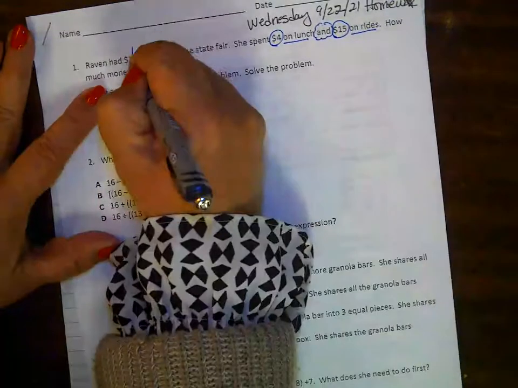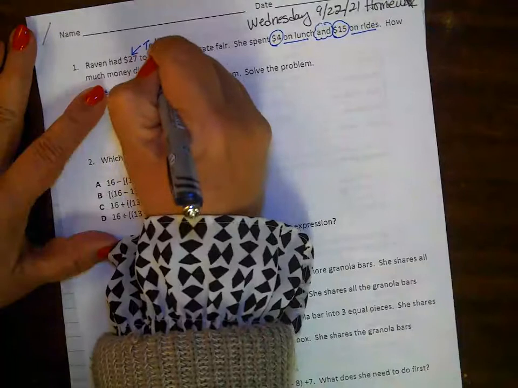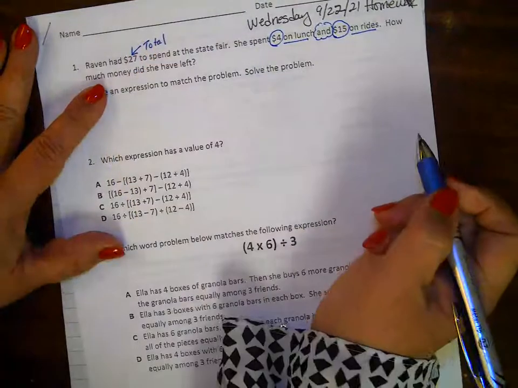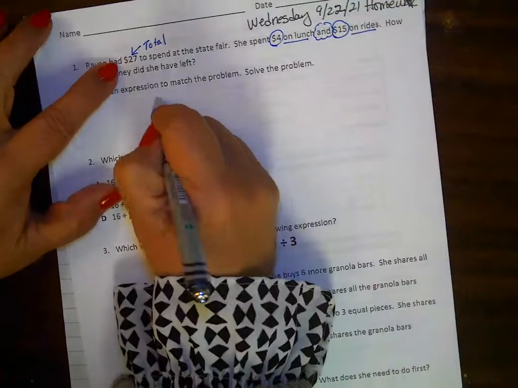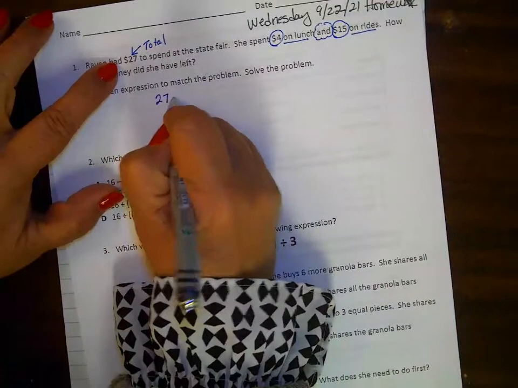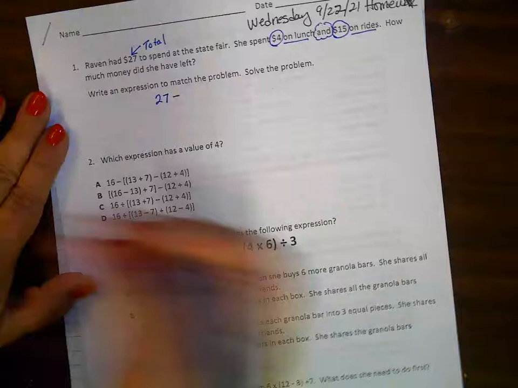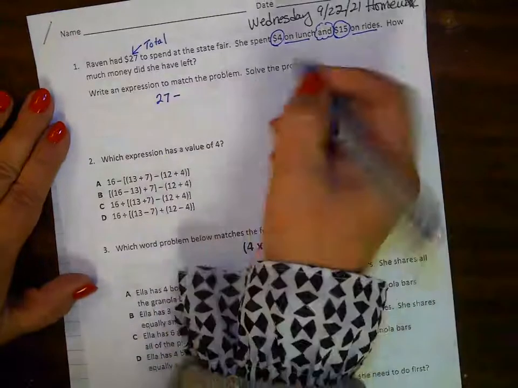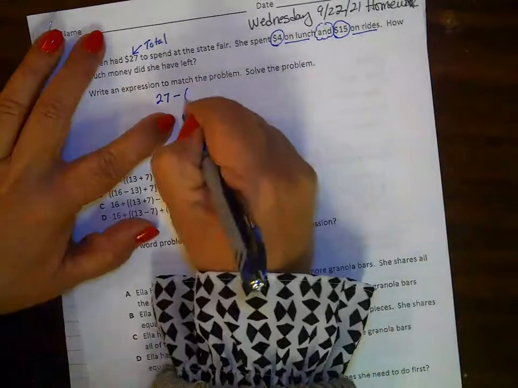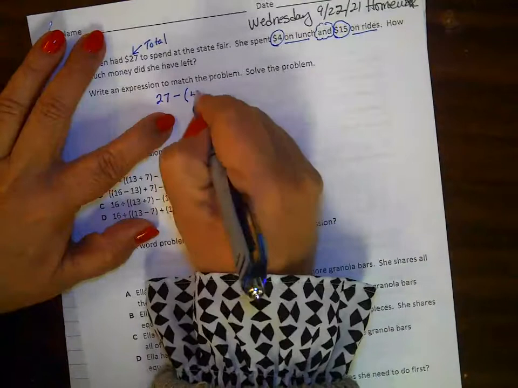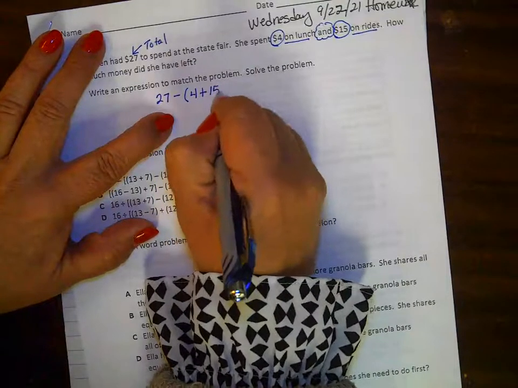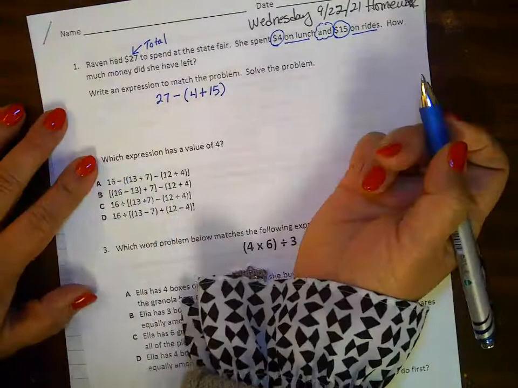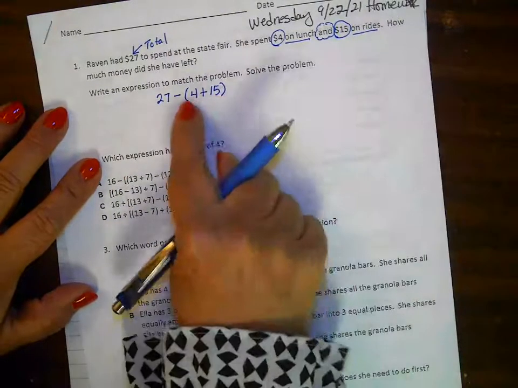Well, remember that the 27 is the total amount. So we have to write an expression and then solve. So I know that there's $27 that she has. So I'm going to be taking away from that total, right? But I have to combine my lunch plus what she spent on rides. So I'm going to add these up.